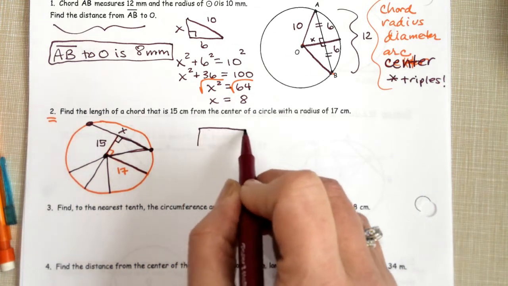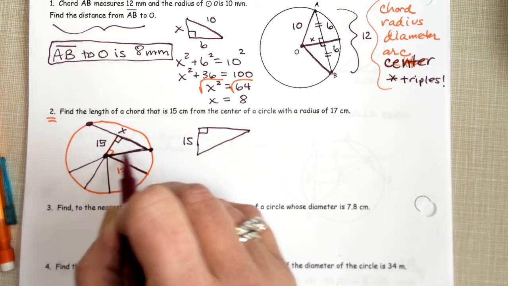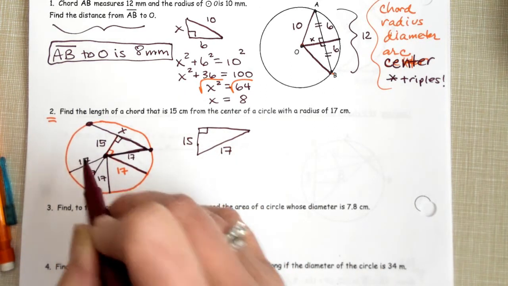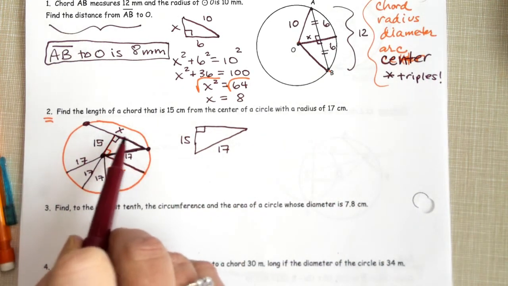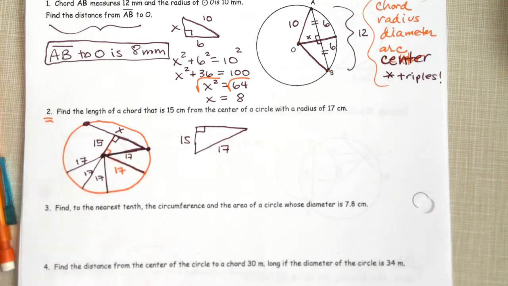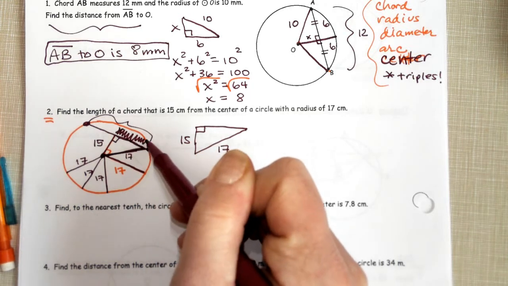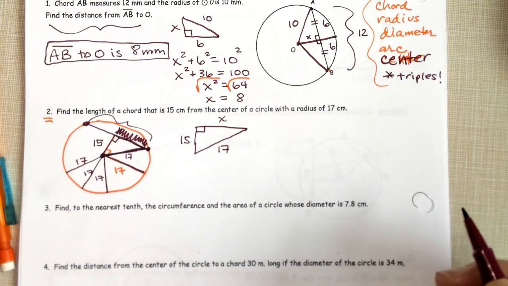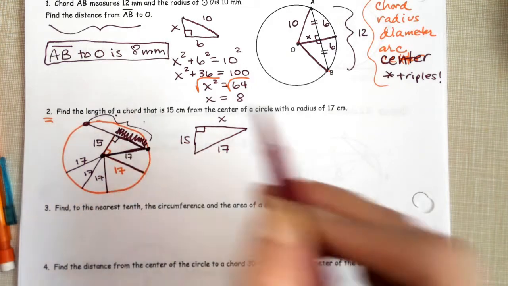So let me redraw it for you up here. So this is my 15. The radius is 17. So these are all 17. You just want to make it easy to see in your picture. And then I'm looking for this distance. Now, I'm looking for this entire chord length. So just keep in mind that this little piece of it is only half. So I'm looking for that piece of it, but then this is going to be half of it. So then I'm going to find the entire one.